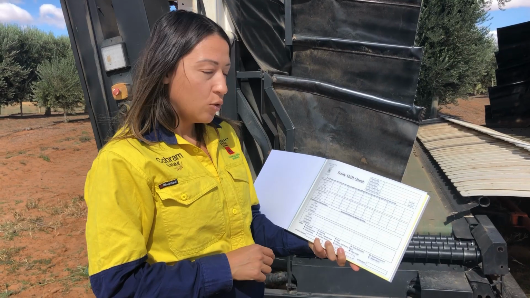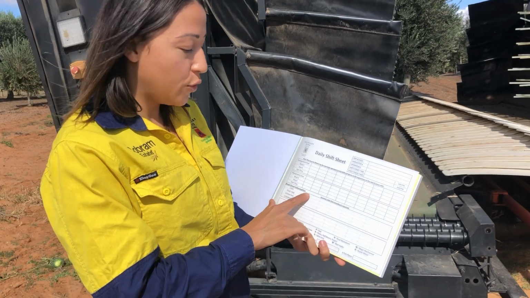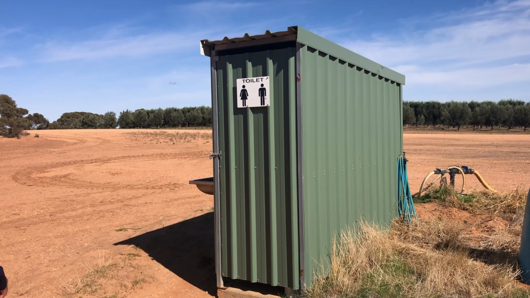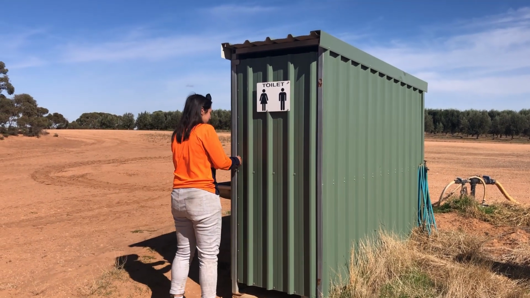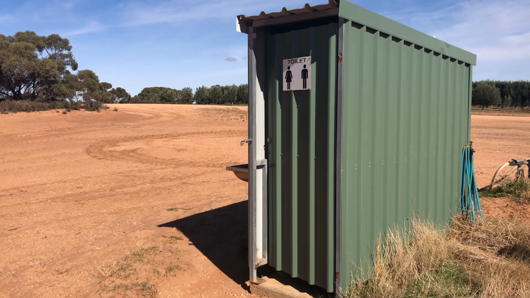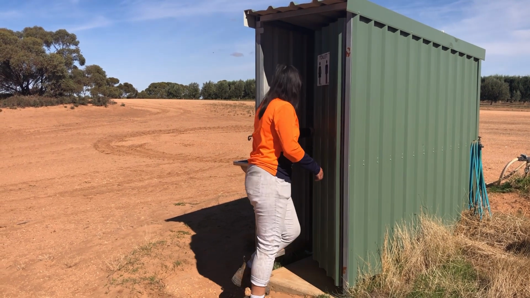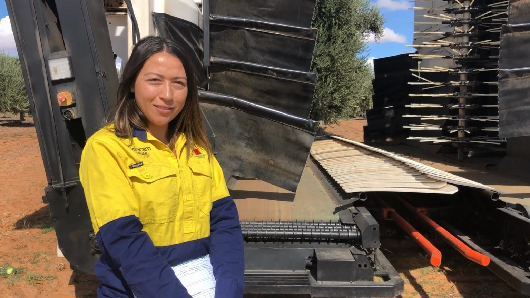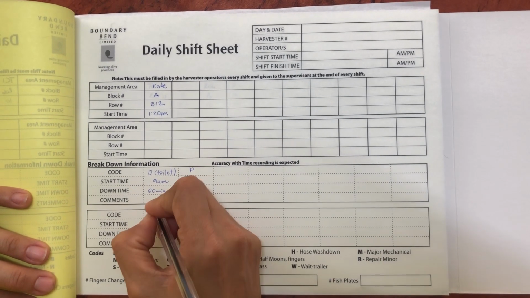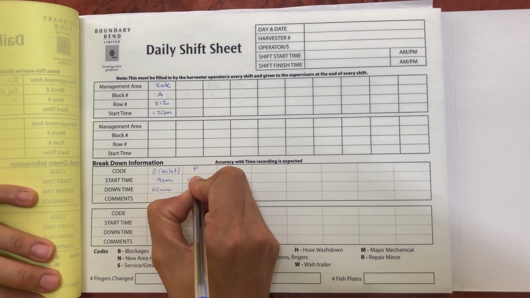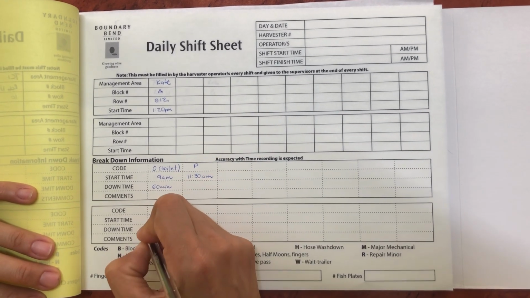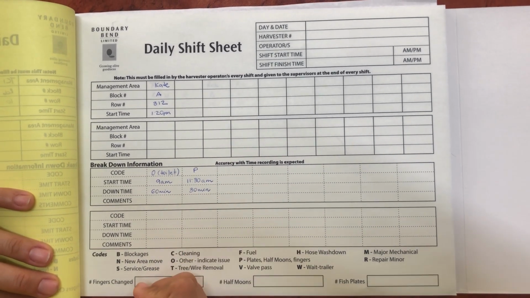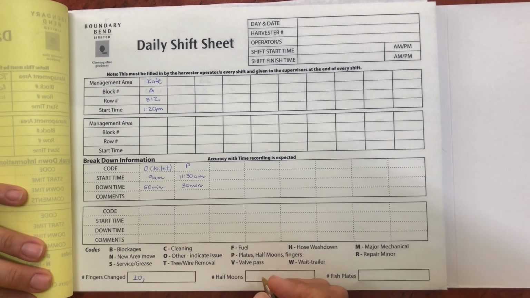During your shift, if you must stop the machine for any reason, you need to put this information down in this section. Any time not spent harvesting needs to be included. This can include cleaning, refilling, maintenance, or when you are going around the hazard. If you need to replace fingers, half moons, or fish plates on a harvester, ensure you record the number of replaced parts in the breakdown information section.